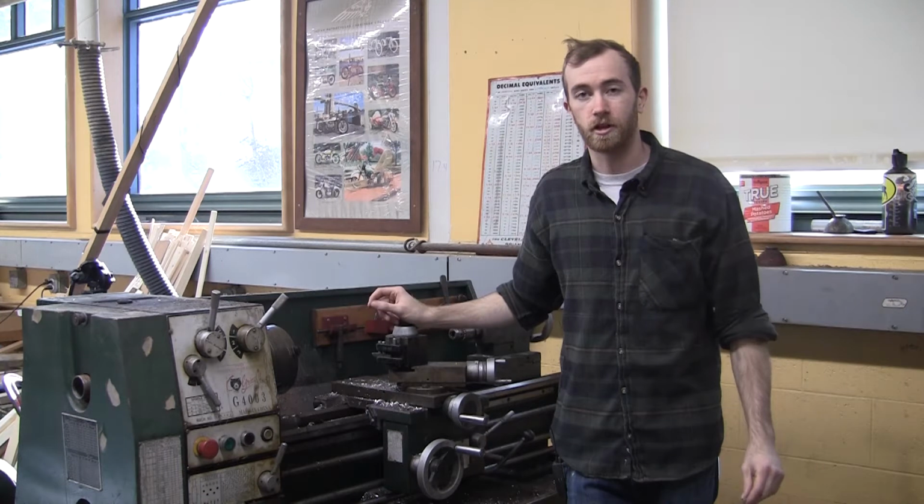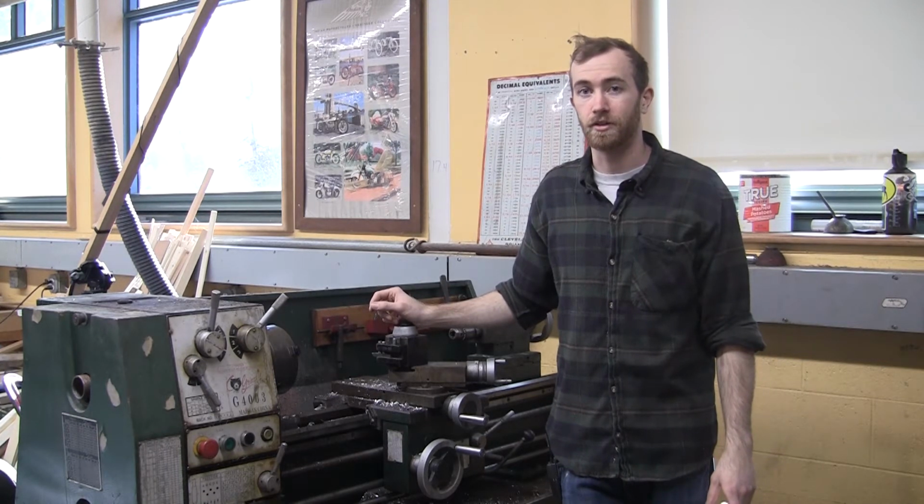Power Fab, it is time to start talking about our first machine tool, the Metal Lathe.